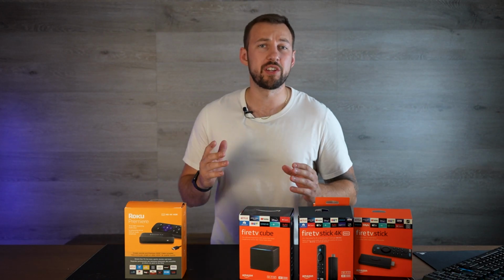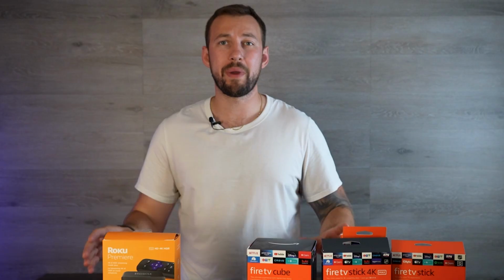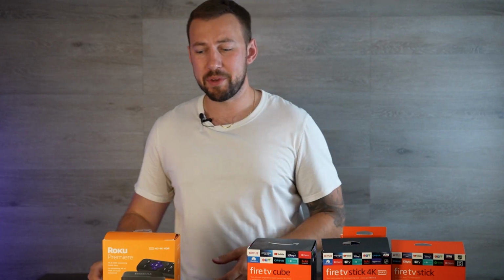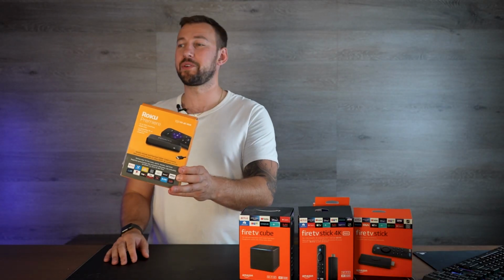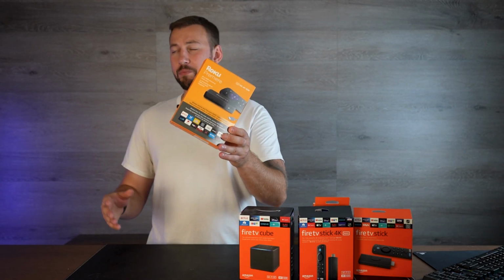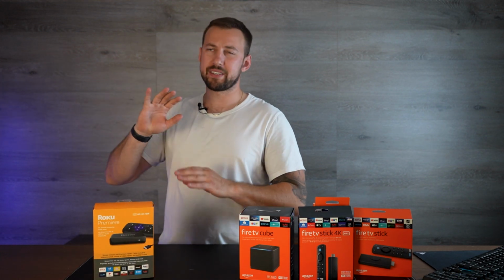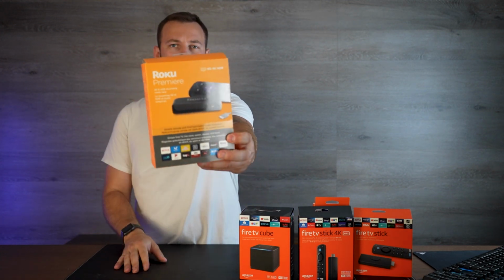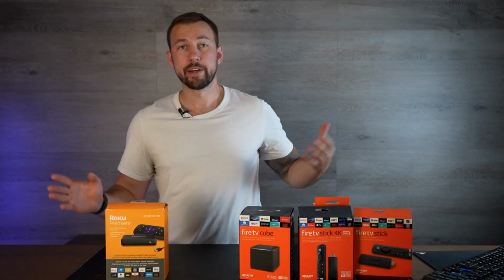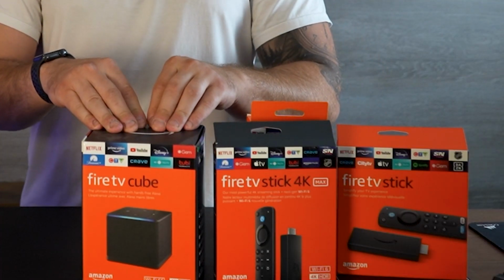So today we're going to be doing a bit of a different series where I compare two main streaming brands. Today we're going to be comparing the Roku brand, which as you can see, I only have one in box, but I do have some sticks and some boxes and I've tested almost every model out. So we have the Roku over here compared to Fire TV sticks. So we have our Fire TV Cube, we have our sticks.